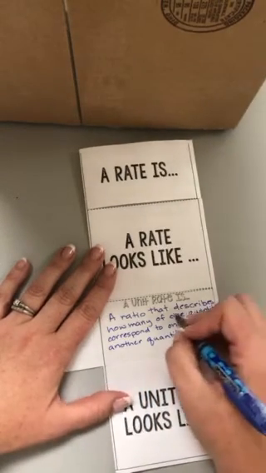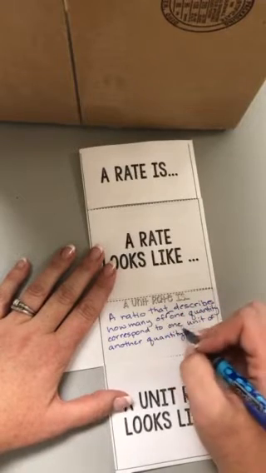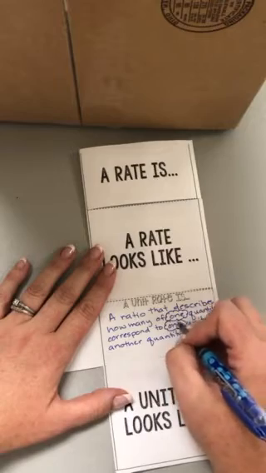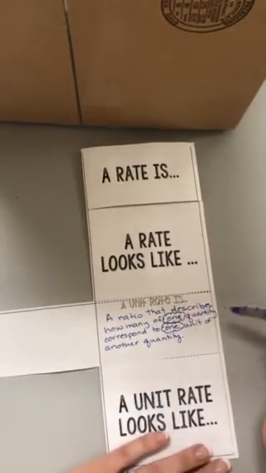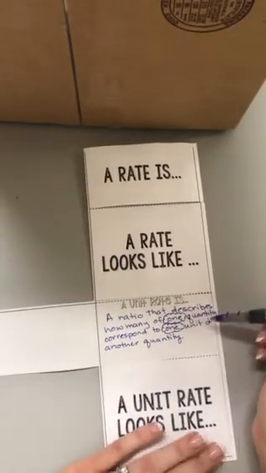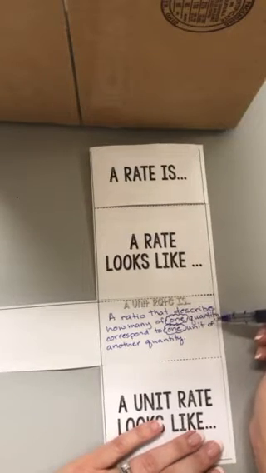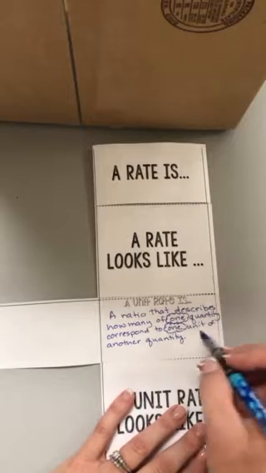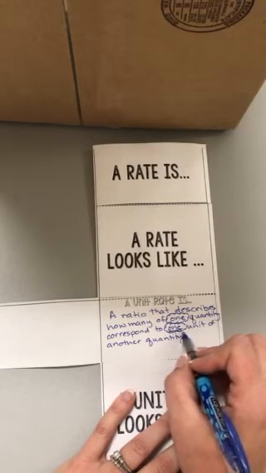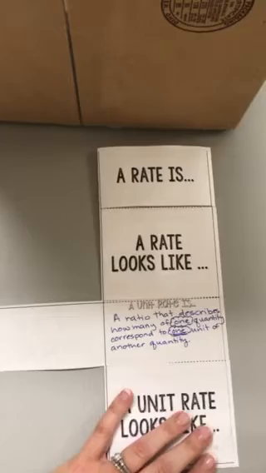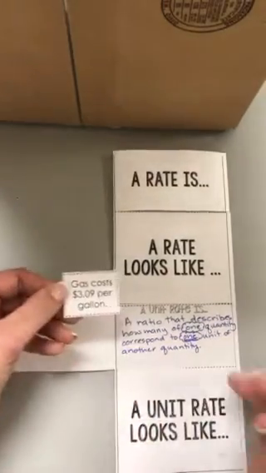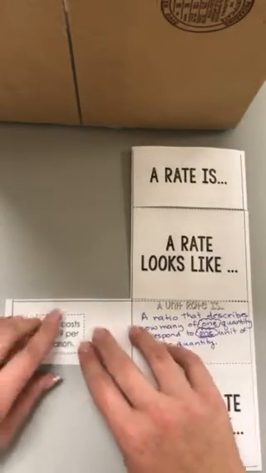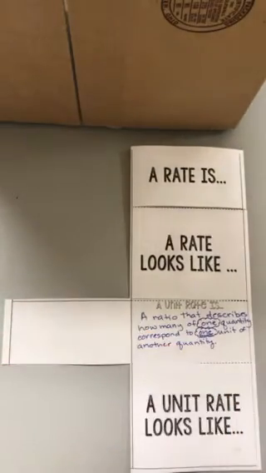Okay, so I want you to put bubbles around the words 1. So in our situation, one of the quantities can have any number that you want, but the second quantity has to have only one. So for example, right here, we've got gas costs $3.09 per gallon. Let's go ahead and glue that in, and then we're going to do a little writing on it.